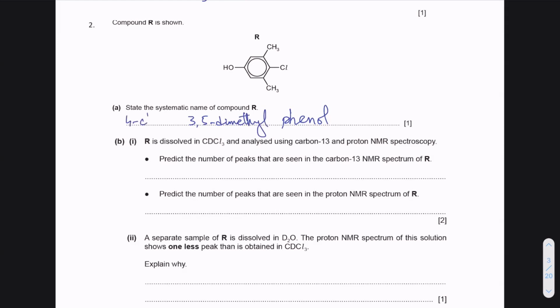and 4-chloro. Oh wait, not 4-chloro, 6-chloro. No, what's wrong with me? This is 4-chloro. Yeah. In A levels, you can make it 4-chloro, 3,5-dimethyl or 3,5-dimethyl and 4-chloro because it doesn't really matter. But usually if you read it written down somewhere, functional groups are arranged in alphabetical order most of the time. Okay.